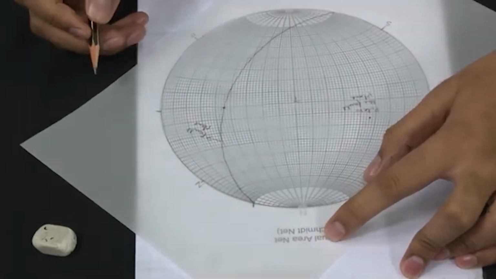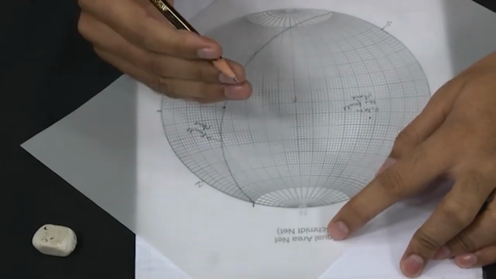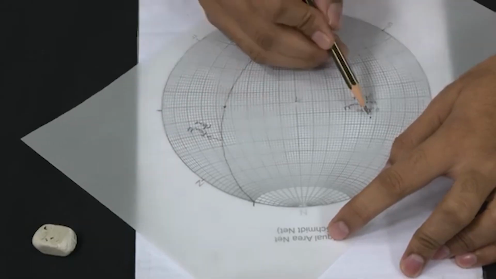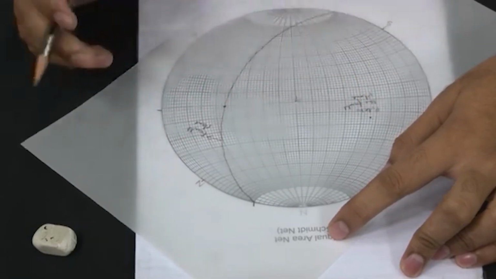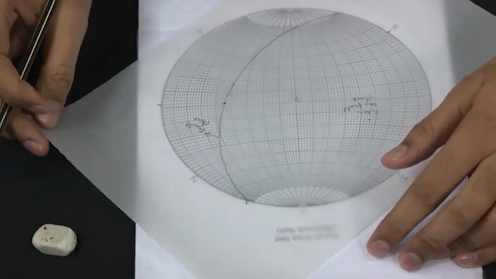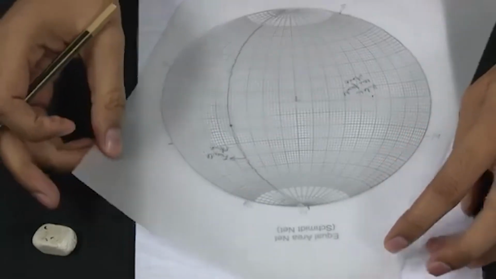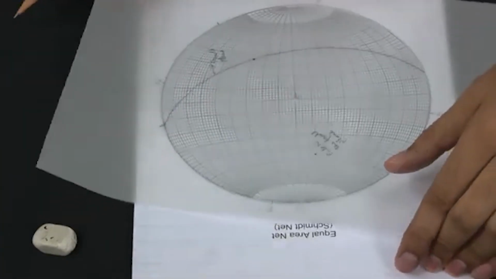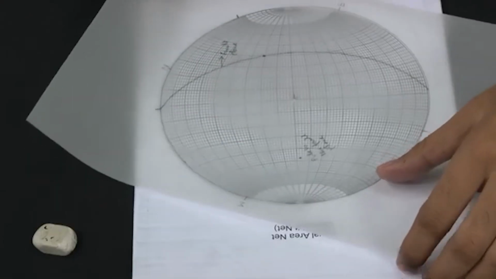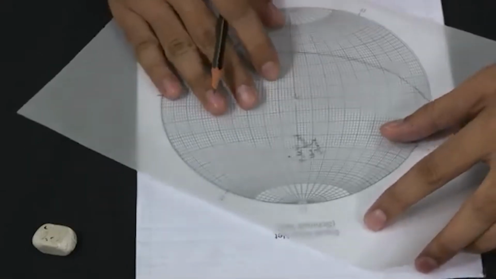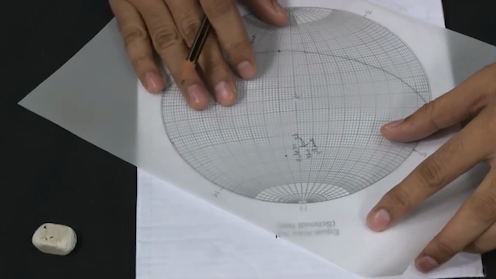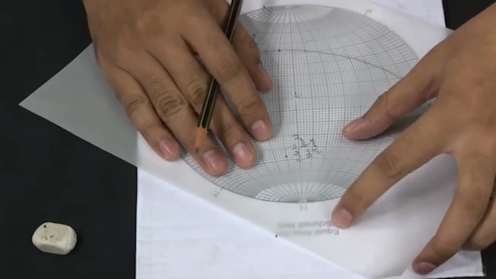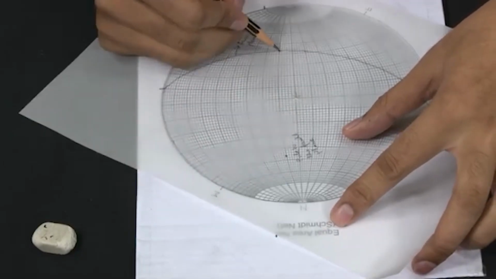And now, for making the movement plane, we have to bring this slickenside lineation and the pole to the fault plane onto a common great circle. So, now I will rotate this tracing paper and bring these 2 points onto a common great circle. Now, they are lying on the common great circle.